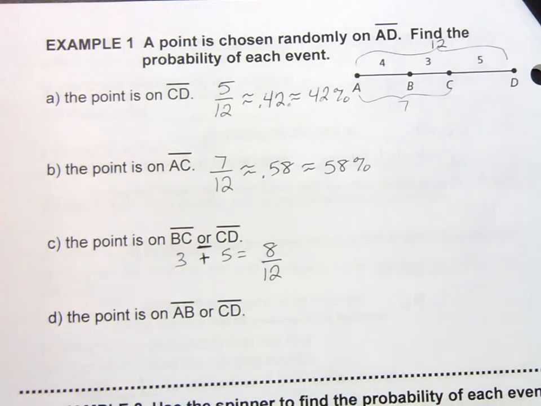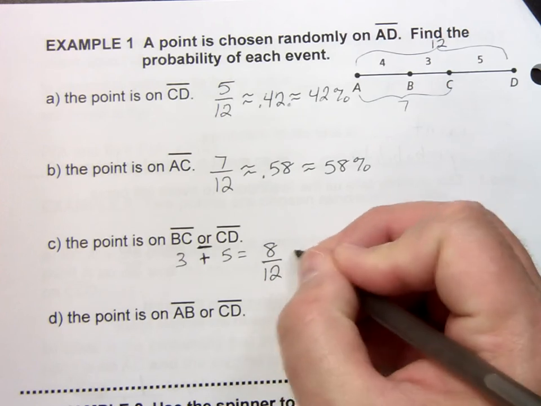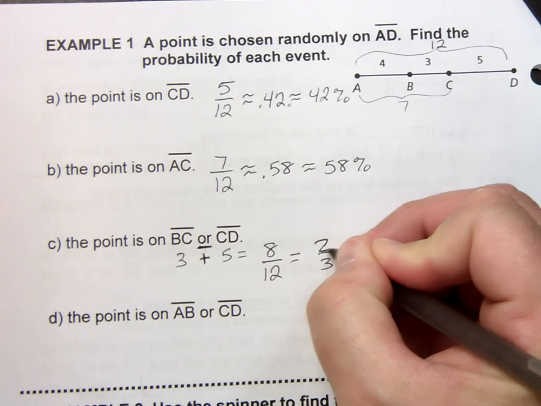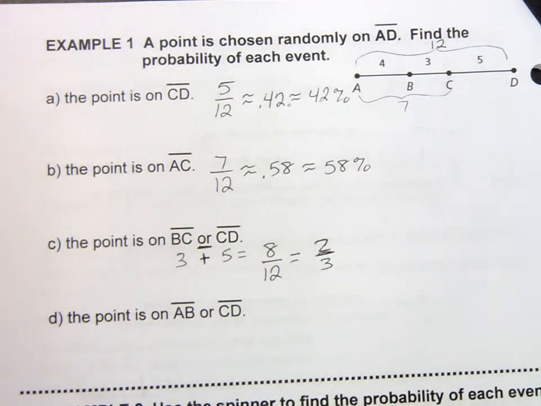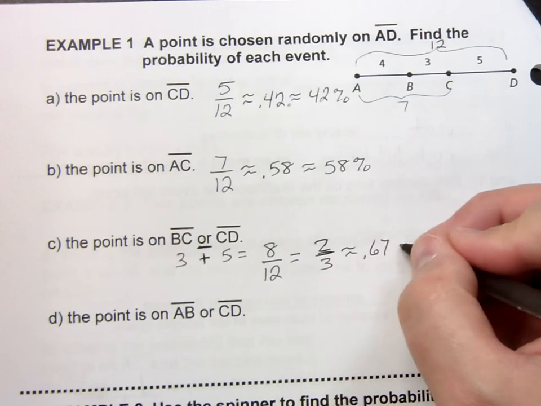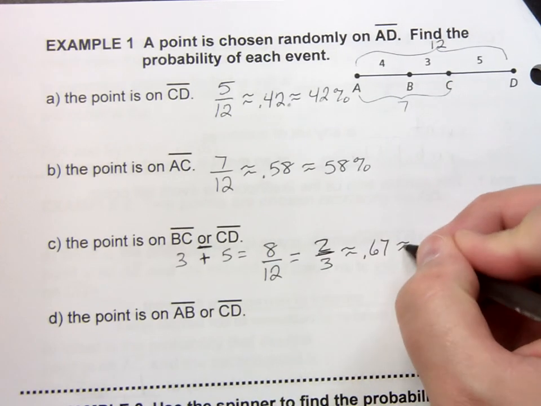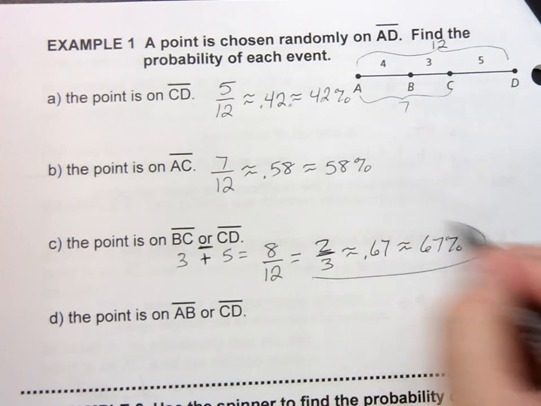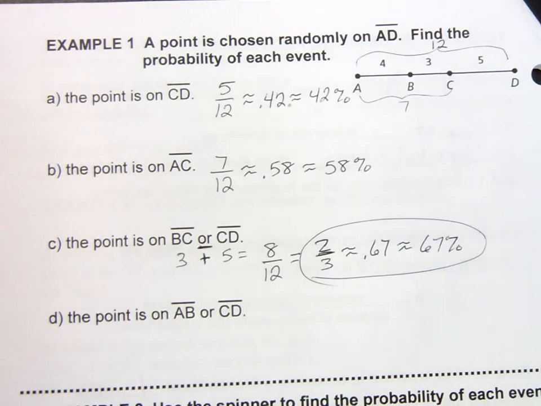Number of events in the sample space. In this case, it's actually the length of the sample space. So 8 divided by 12 reduces down to 2/3. We haven't had to reduce the past couple of fractions, but we always want to reduce a fraction if we can. So 2/3. As a decimal, that would be 0.67 if we're rounding to the nearest hundredth. And as a percentage, move the decimal 2 places. It would be 67%. So there's our answer as a fraction, decimal, and percentage.